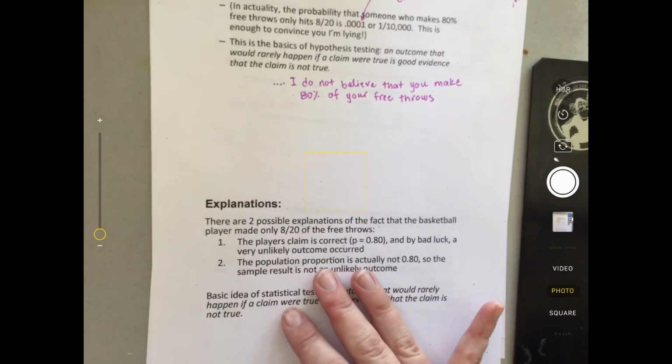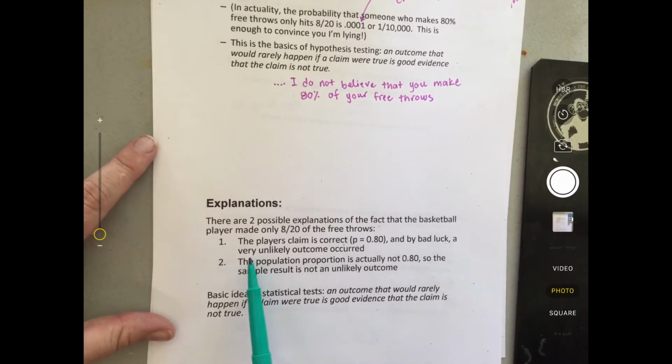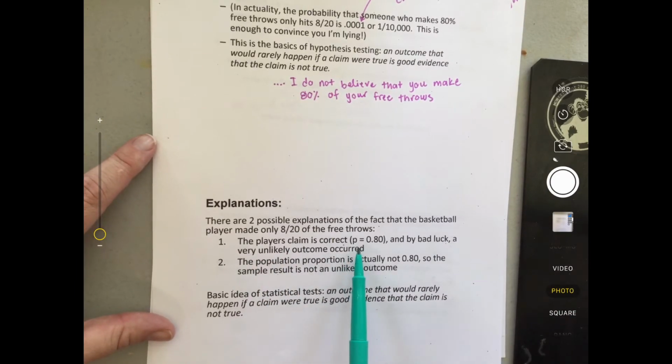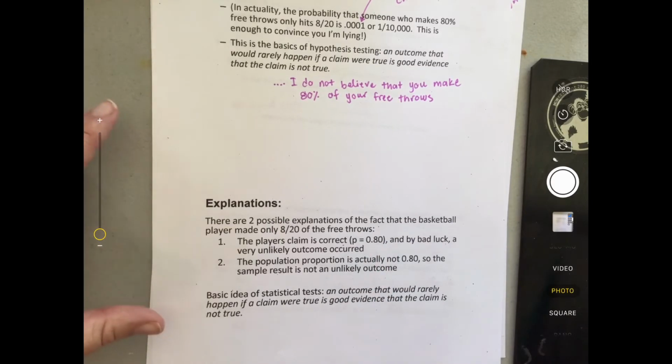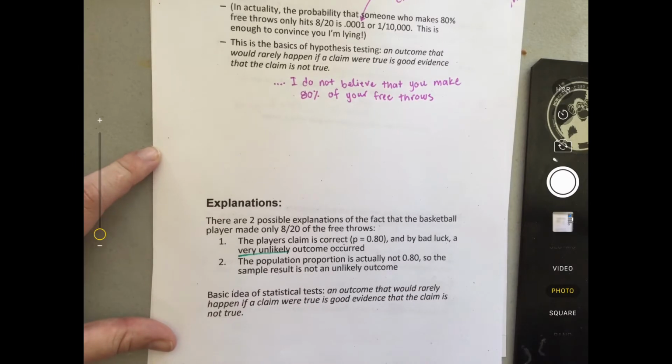So there are two explanations of the fact that the basketball player only made 8 out of 20 of the free throws when he or she said that they actually make 80%. Maybe the player's claim is correct, that the probability is 0.8, but by bad luck, a very unlikely outcome has occurred.